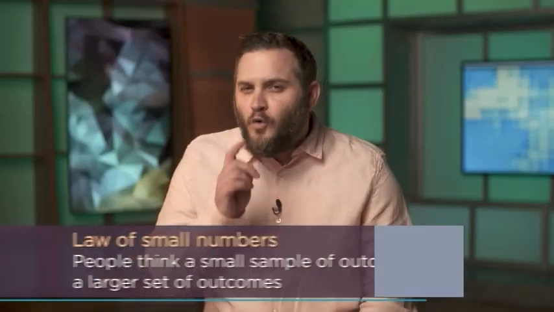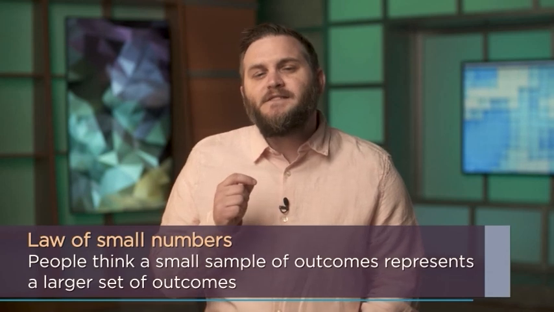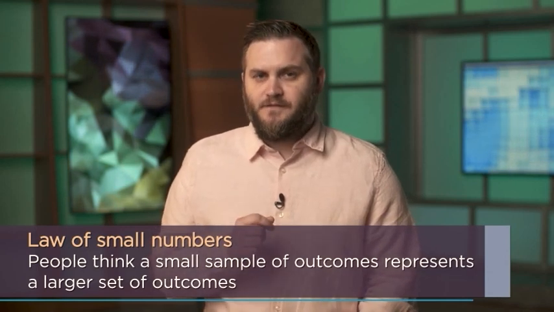But what makes people rely on these past events to make their betting decisions in the present? According to this law, people think that a small sample of outcomes represents a larger set of outcomes. It's called gambler's fallacy for a reason. People mistakenly believe that there's some external force, the universe, that isn't random and thus can be controlled.